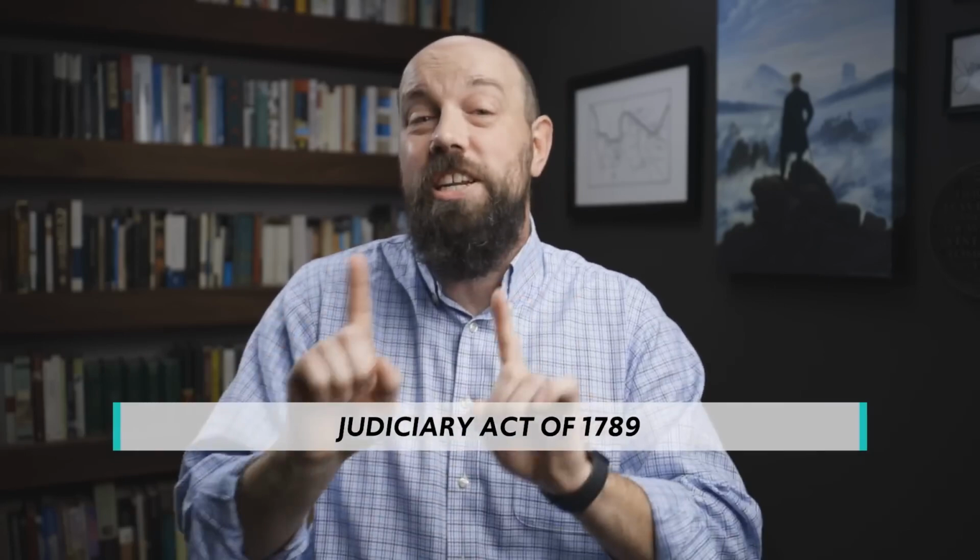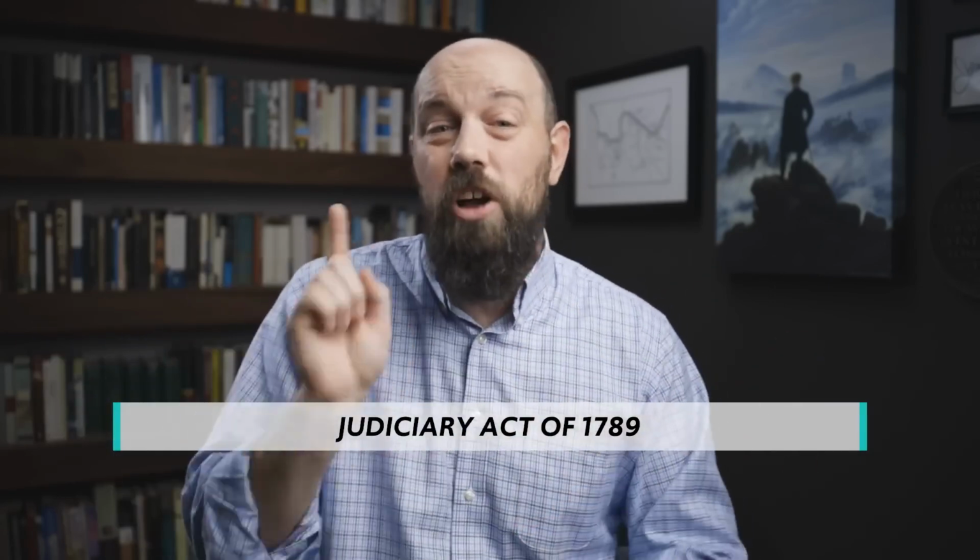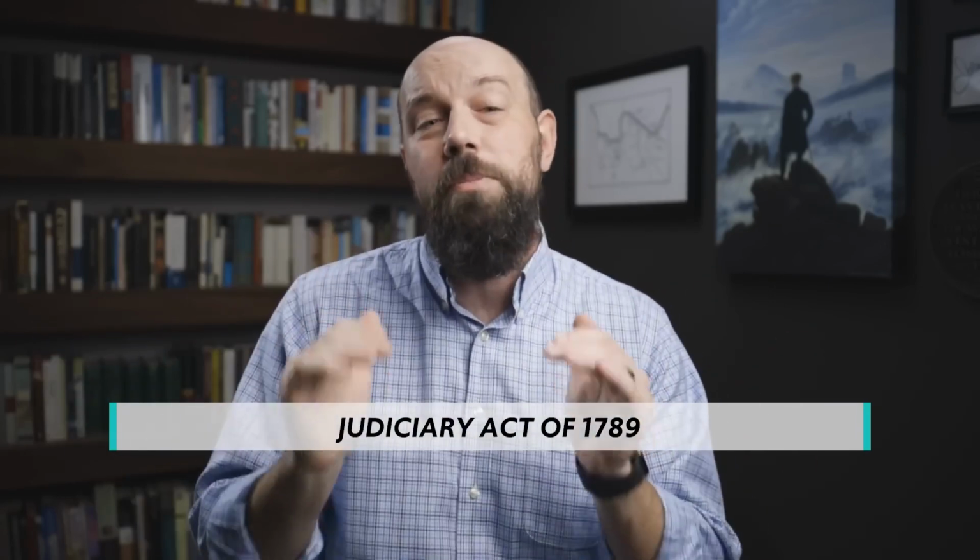Let me explain. If you were paying attention earlier when we looked at Article 3, you might have noticed that it says precisely nothing about the court issuing writs of mandamus. So why did Marbury think the court could do so? Well, he thought so because the Judiciary Act of 1789, which, in addition to establishing all the lower federal courts, also said in Article 13 that the Supreme Court has authority to issue writs of mandamus in original jurisdiction cases.